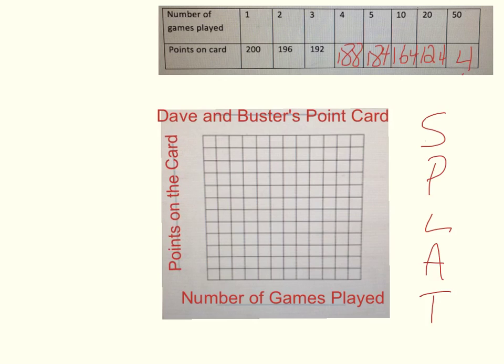And there we go. So I've got my title. I've labeled. Better do my axes. So there's, let's go green here for this so we can make it a little bit easier to see. There's my X, there's my Y, and there's my origin at 0, 0. Now I just need a scale, and I need to plot it.